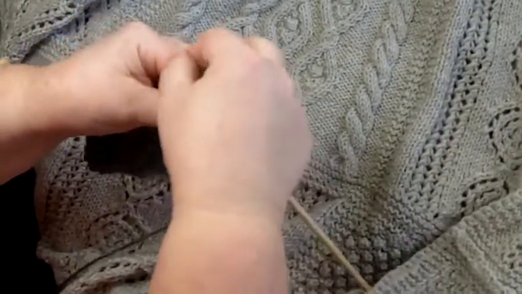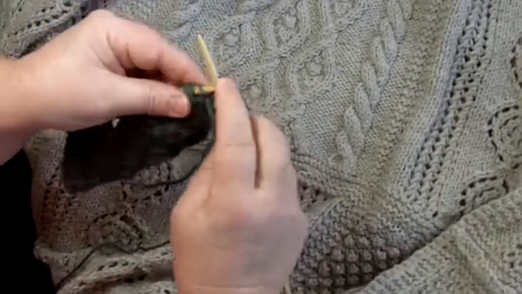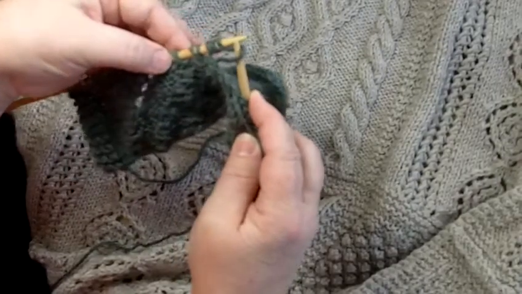I'm almost there. Here it is. This is the stitch that I wrapped 6 times.